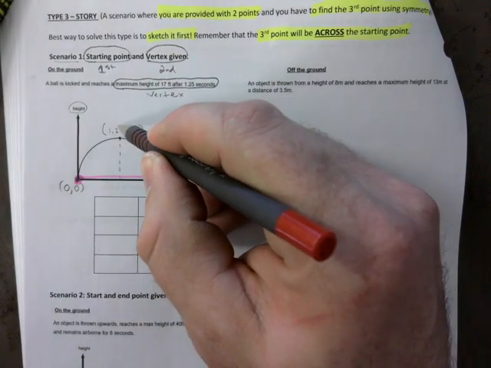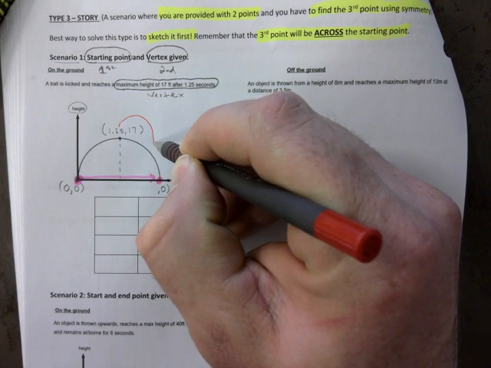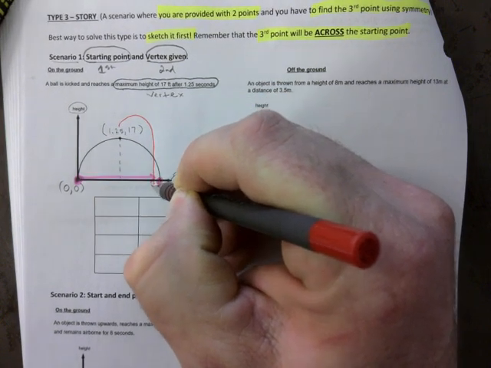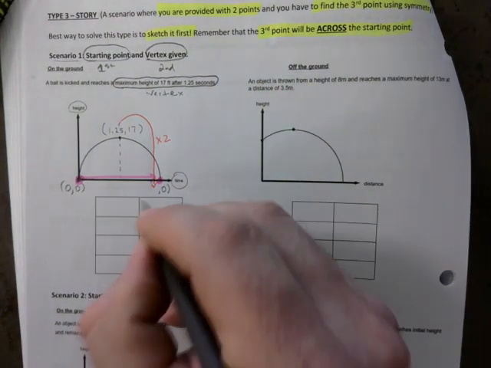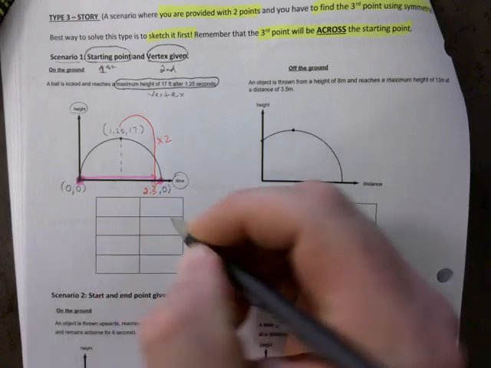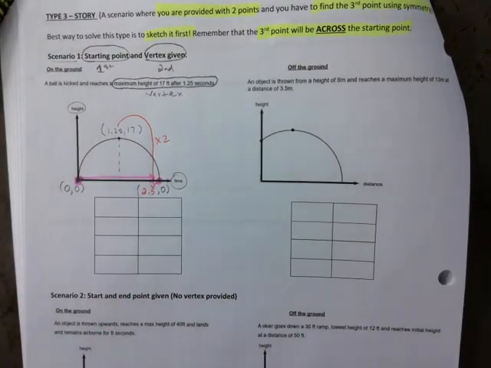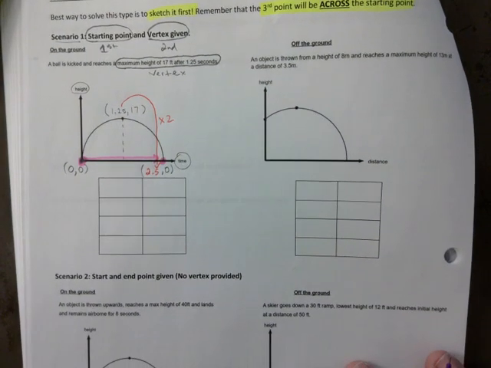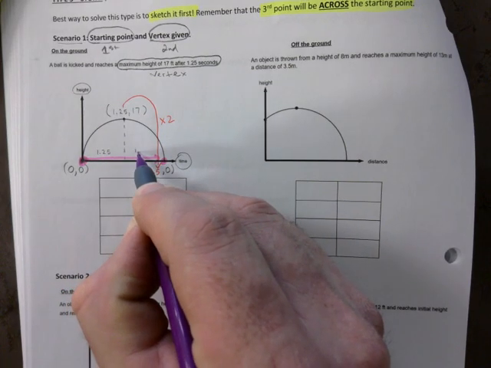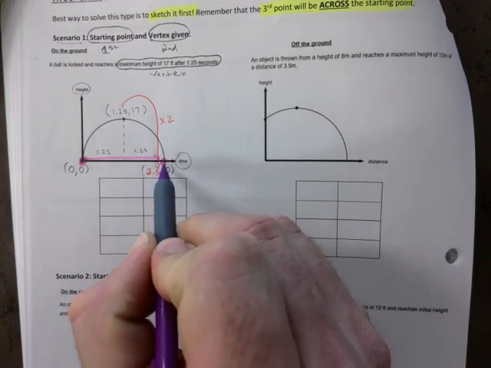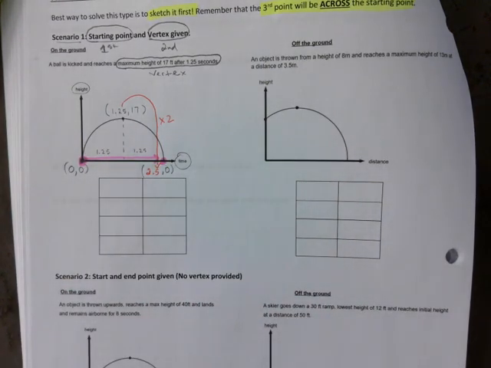So basically, we take this and we multiply that by 2. So that gives us 2.5. Okay, 2.5. And you can write this if you want, 1.25. It takes another 1.25 to get exactly back to the point where you started. Same height, I should say, same height as where you started.